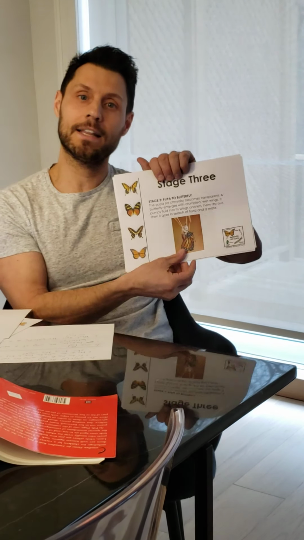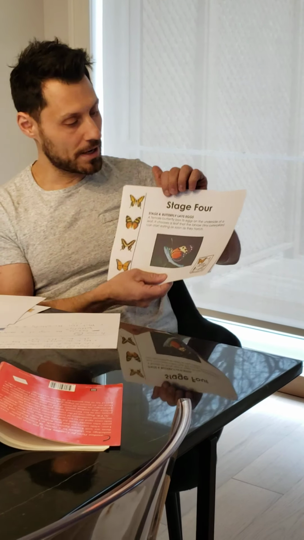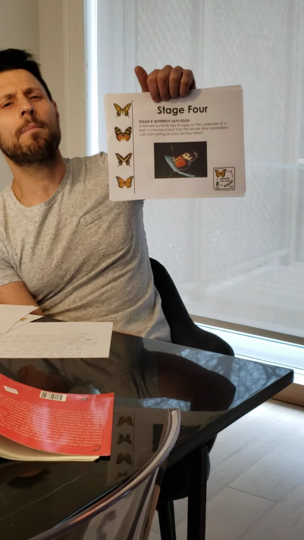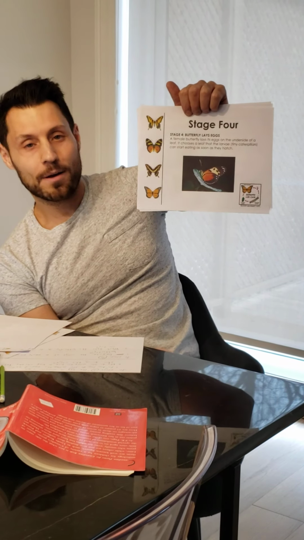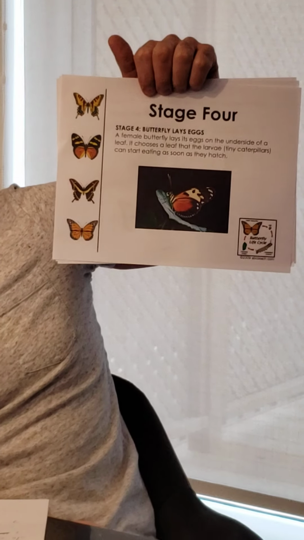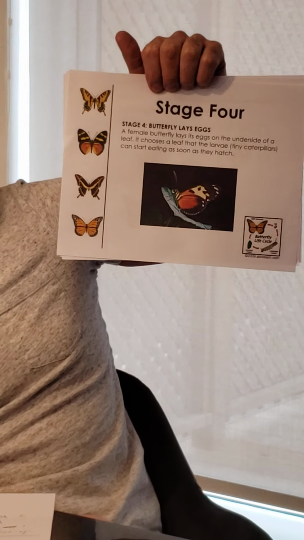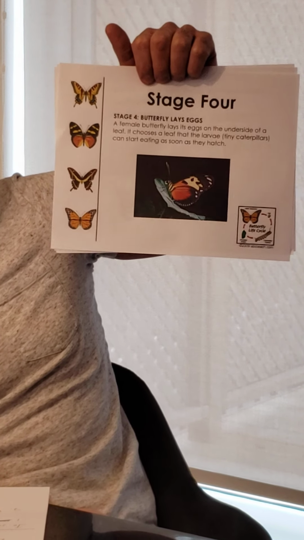And finally, we reach stage 4. That's stage 4. So we are in stage 4, the part when the butterfly, the female butterfly, I should add, lays its eggs on the underside of a leaf.